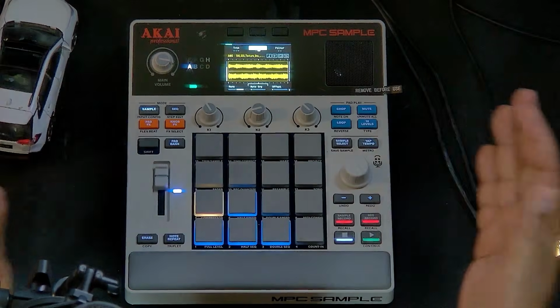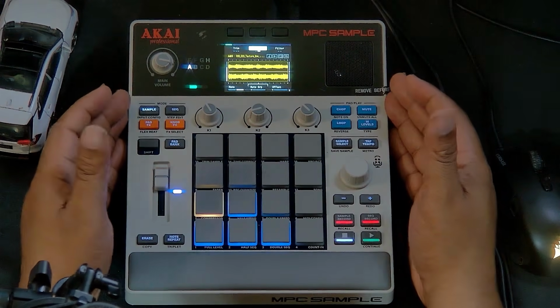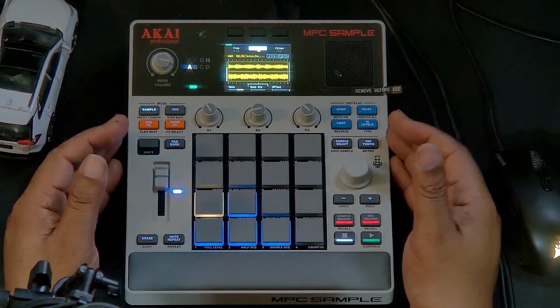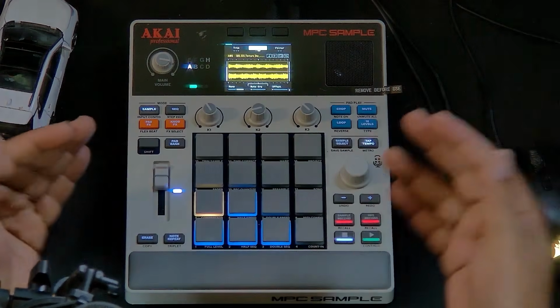So let's look at the MPC Sample and let's implement sidechaining into the sequence, and I'm going to show you how it sounds on the MPC Live II. And let's see if you can hear the difference. All right, so I got the MPC Sample on the desktop, and I'm going to play for you and demonstrate what sidechaining is on the MPC Sample.